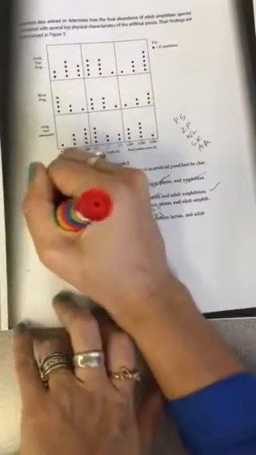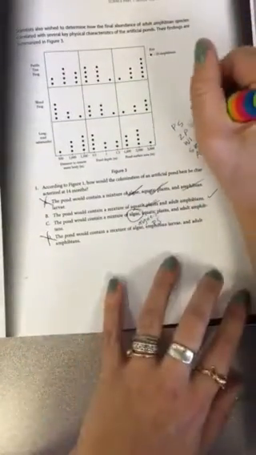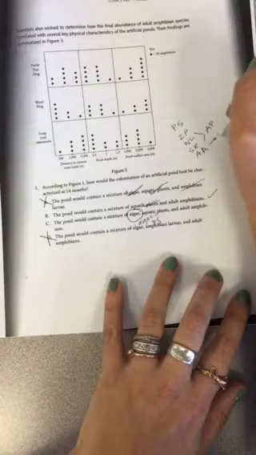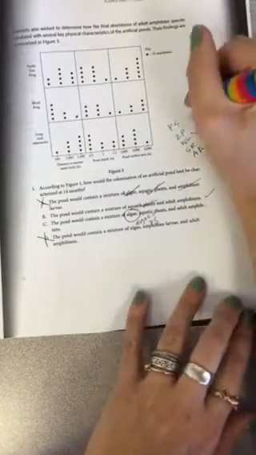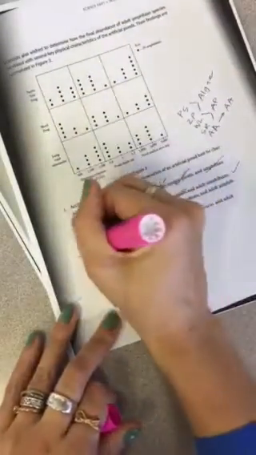So we know it's not D or A. And then B. B says aquatic plants and then adult amphibians, but it's missing the fact that we'd also have algae. So the best answer here is C.